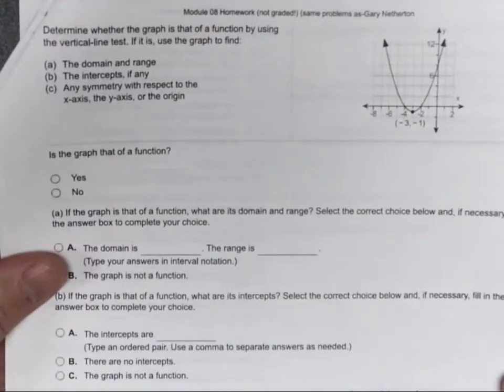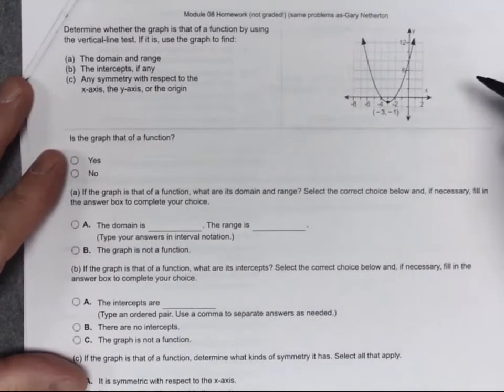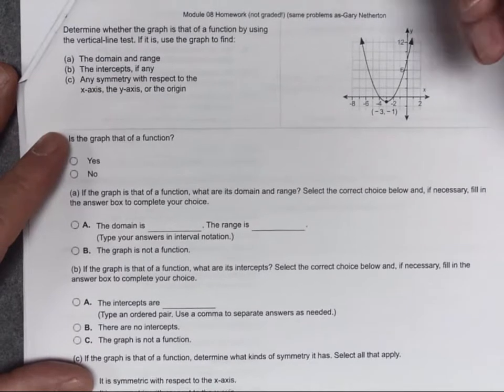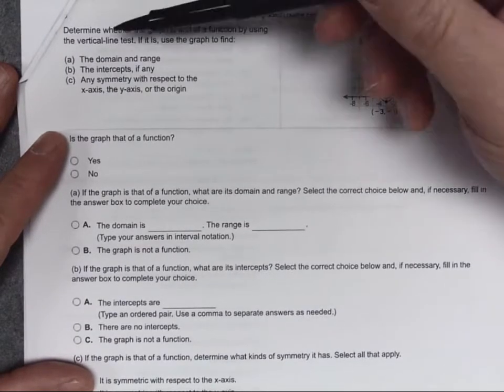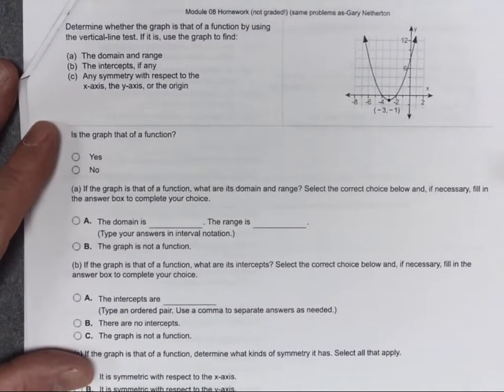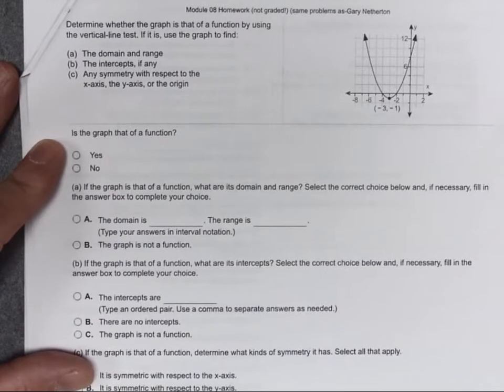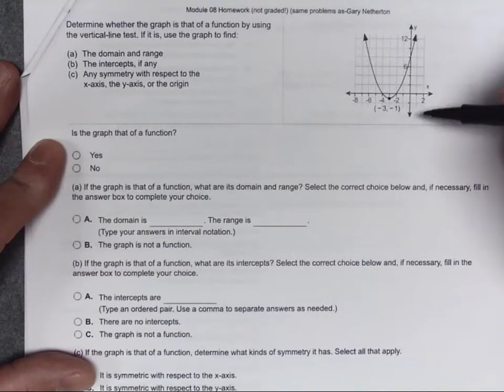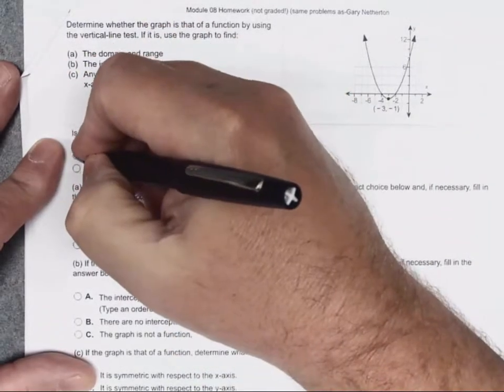If I look at the next one, actually number 20 is another function of a graph with various questions. Here it looks like, almost looks like some kind of parabola. I want to make sure this is focused. All right. Once again, determine whether the graph is that of a function by using the vertical line test. If it is, use the graph to find. So it's just like the last problem. First question, is the graph that of a function? So if we do a vertical line test, is there any place that we would cross the graph twice? No, there's not, so that means yes, it is a function.